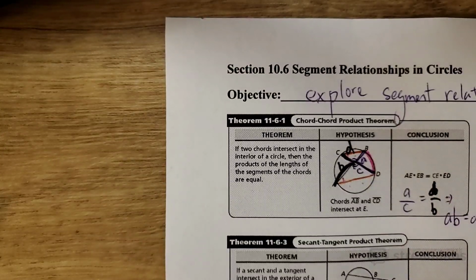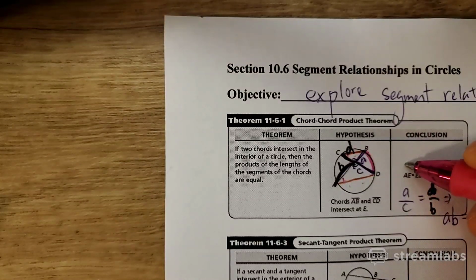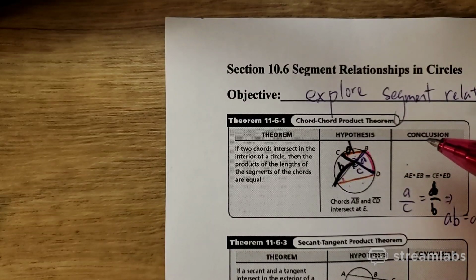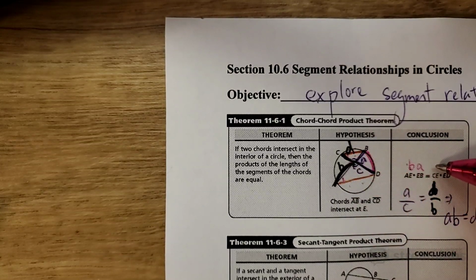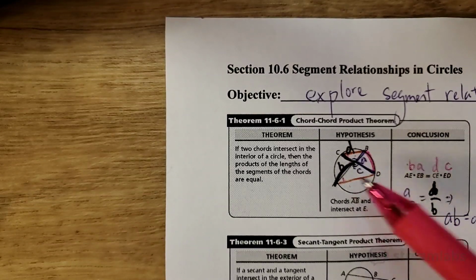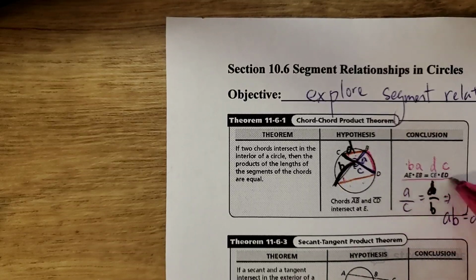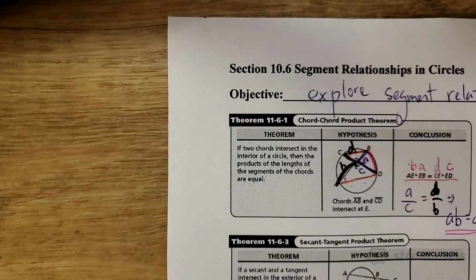Which one's A, which one's B, which one's D? EB was A, and then AE was B, and then CE was D. So since they're in proportion, there's this relationship that we can show, which is the same as this one.